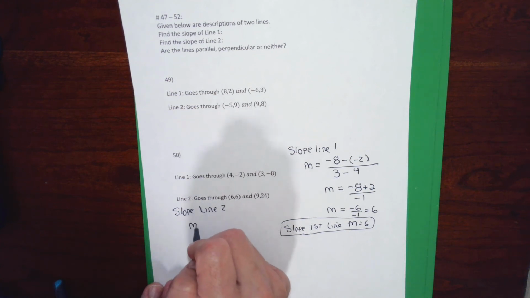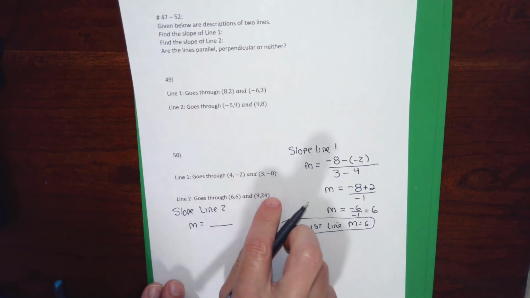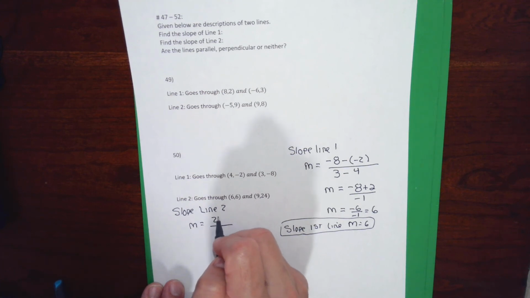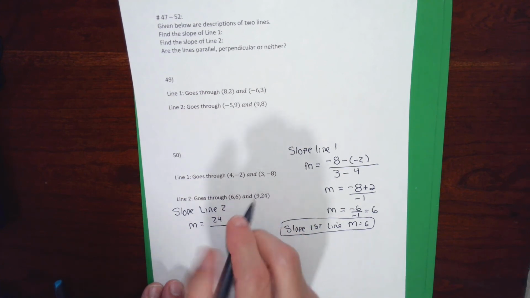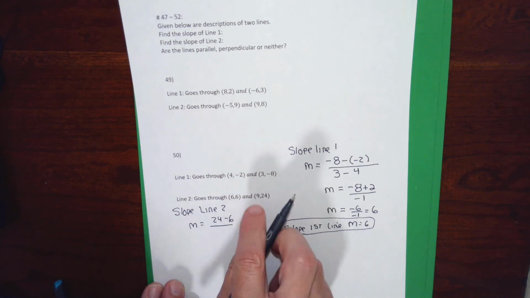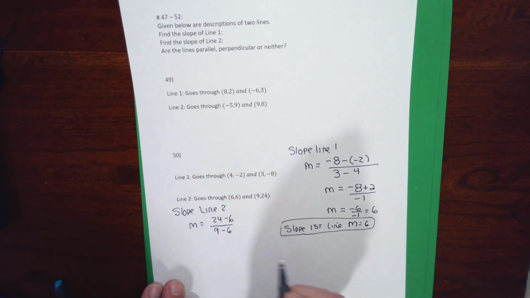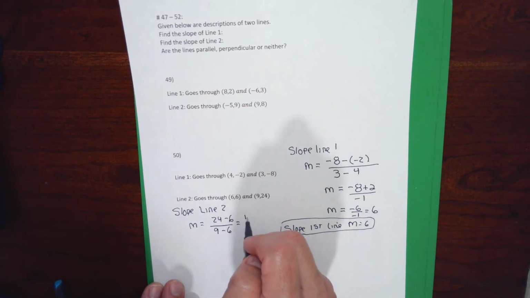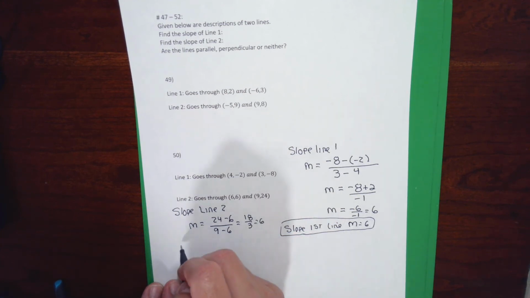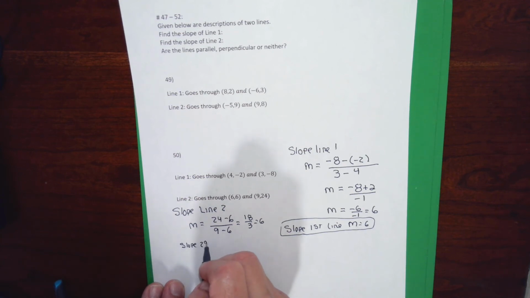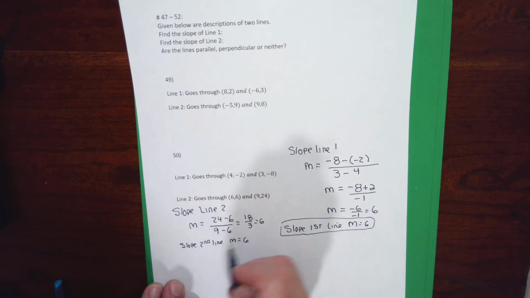I'll do y-coordinate of the second point, 24, minus y-coordinate of the first point, 6, divided by x-coordinate of the second point, 9, minus x-coordinate of the first point, 6. This is going to give me 18 over 3, which is 6. So my second answer, the slope of my second line, is m equal to 6.